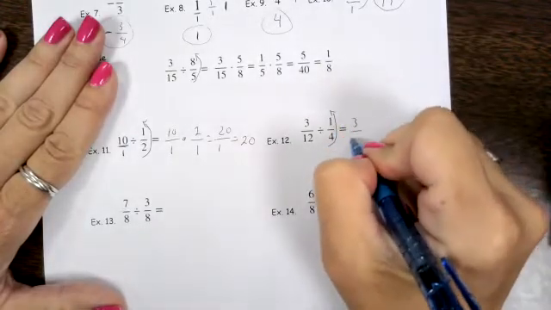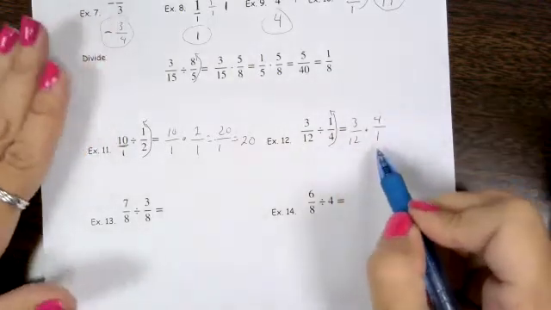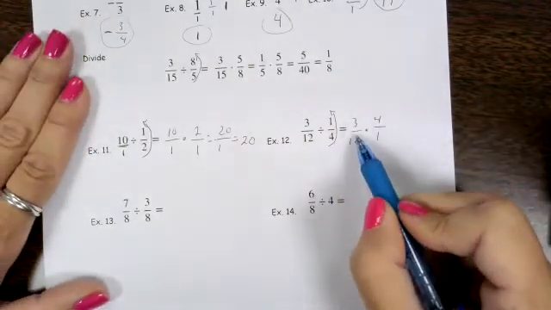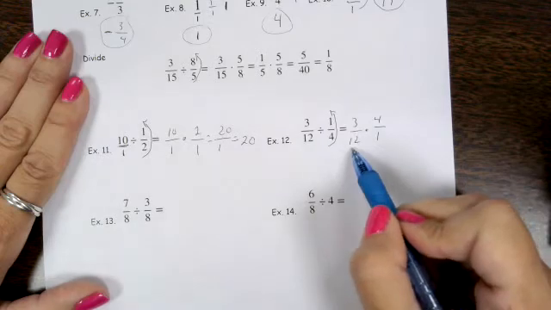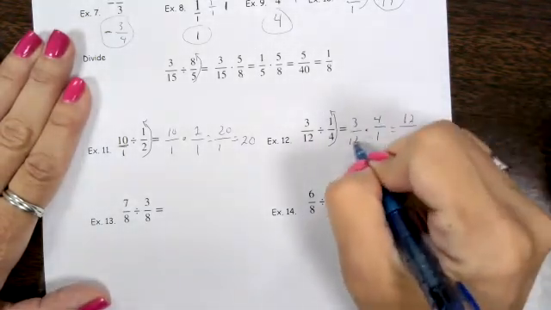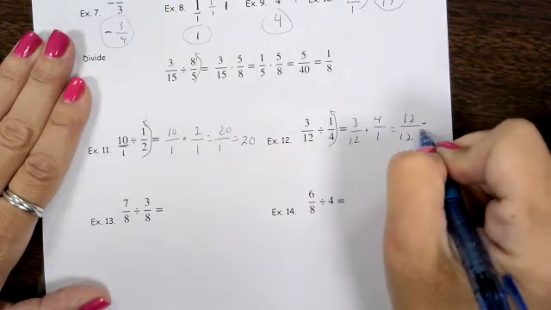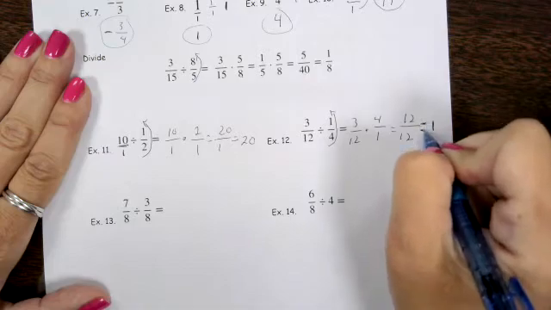I'm going to keep the first fraction times 4 over 1. This can simplify this way, or I can just multiply across. 3 times 4 is 12. 12 over 12 is going to be 1 whole, because anything divided by itself is 1.